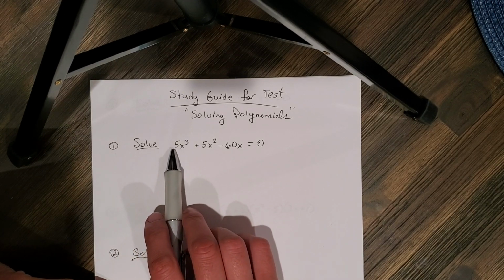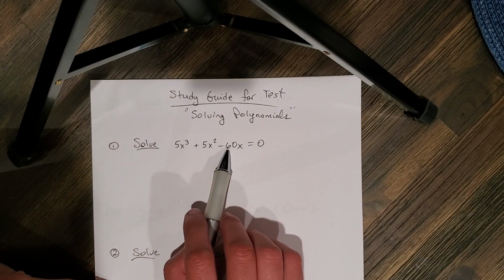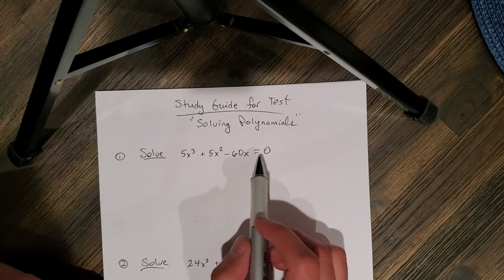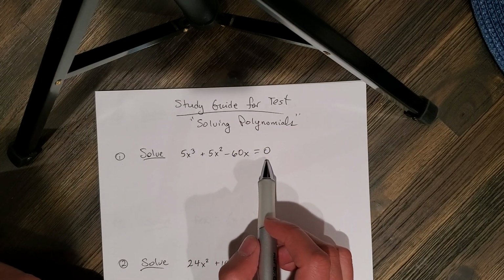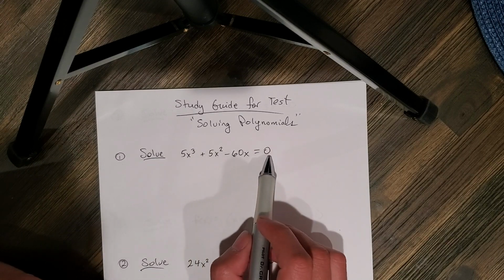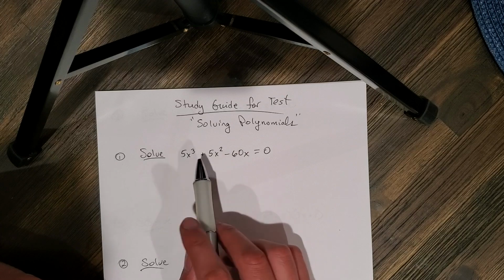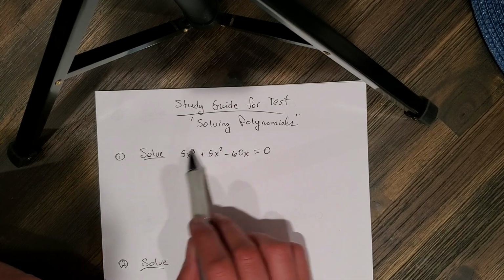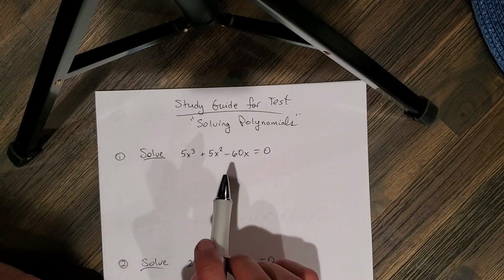Number 1, solve 5x cubed plus 5x squared minus 60x equals 0. Okay, so notice, since it has equals 0, that means we have to solve for all the values of x that would make this equation true. And the values of x that would make this equation true would be any value that I plug in for x, that when I simplify everything, gives me 0.